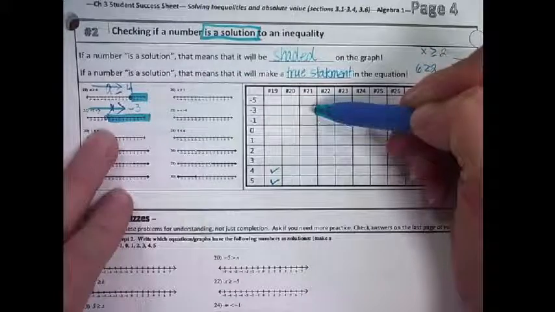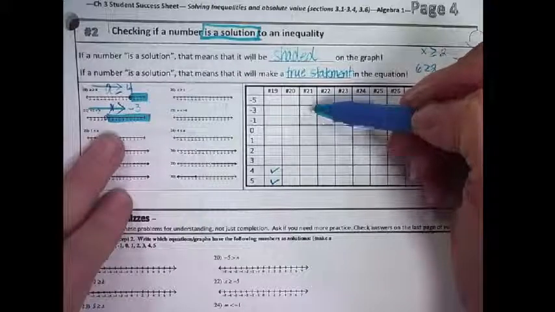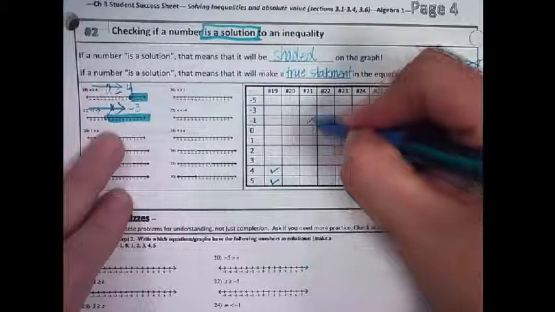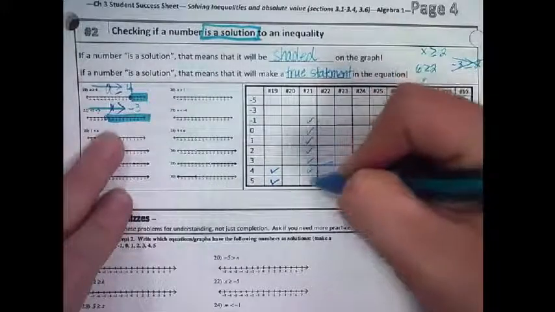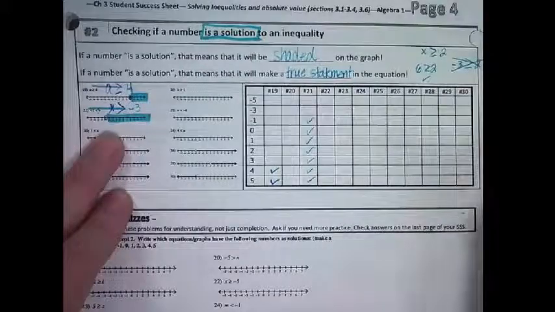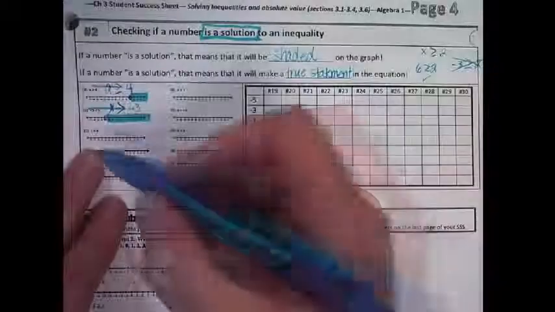It's not colored in because I used an open circle. But -1 is, 0 is, all of these that are greater than -3 are all shaded in, so those are all solutions. Number 23 is another backwards one.